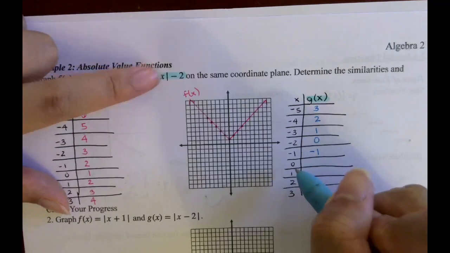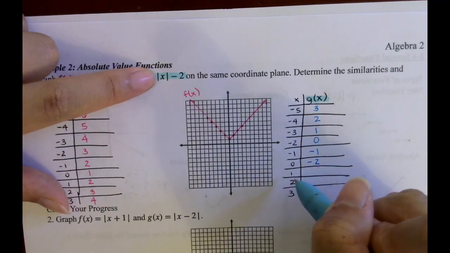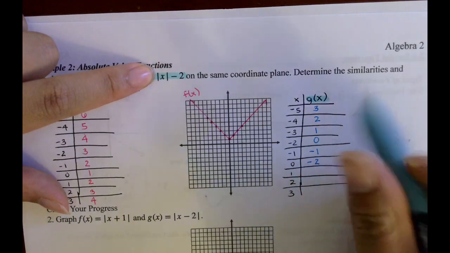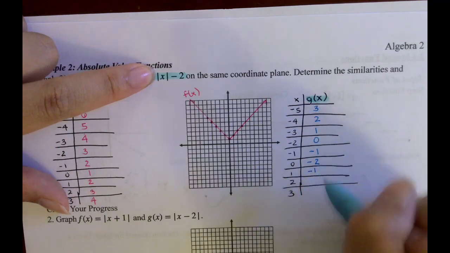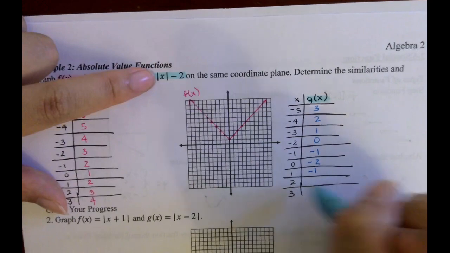Absolute value of 0 is 0. 0 minus 2 is negative 2. Absolute value of 1 is 1. 1 minus 2 is negative 1. Absolute value of 2 is 2. 2 minus 2 is 0.